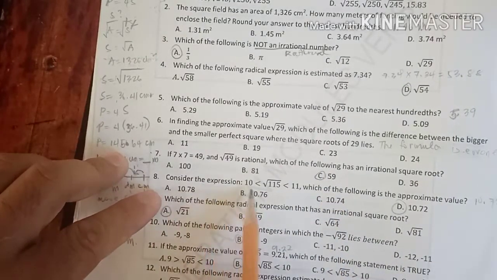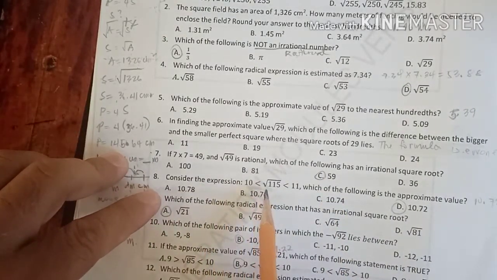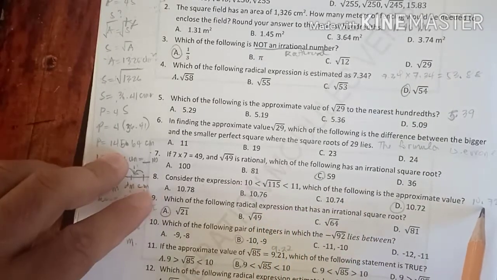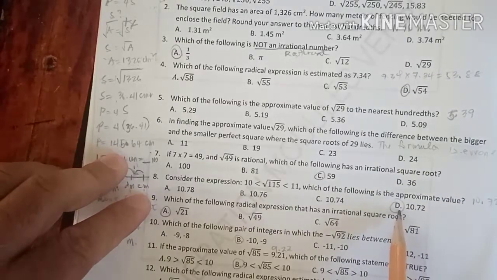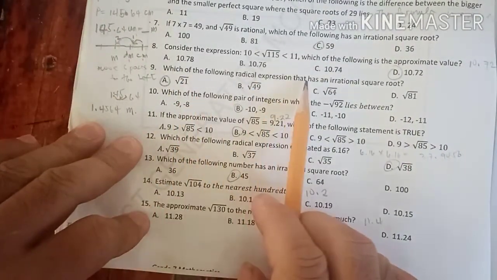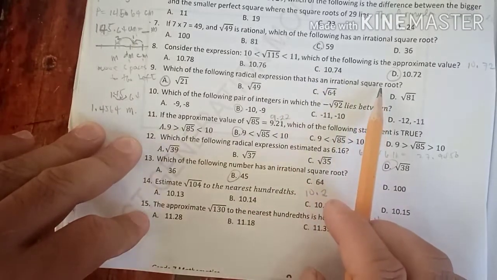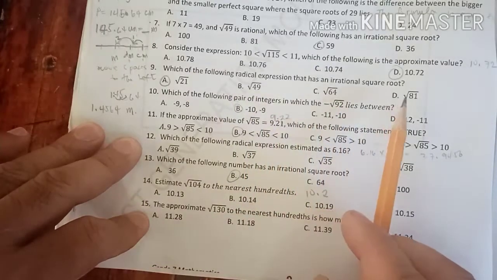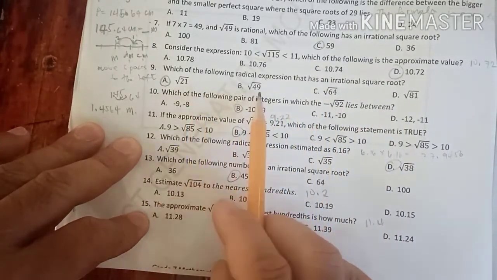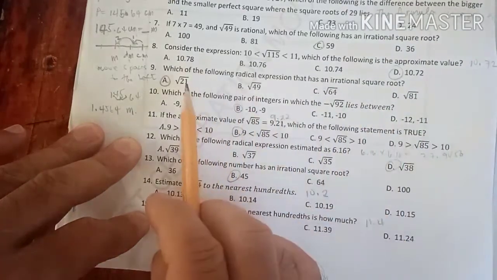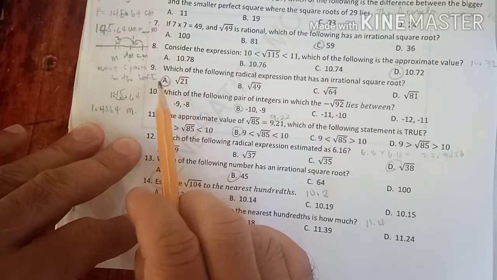Okay, consider the expression 10 is less than square root of 115 is less than 11. Which of the following is an approximate value? The answer is 10.72. There's no 10... oh yes, there's letter D, 10.72. Now, number 9. Which of the following radical expressions has an irrational square root? Let's find out which radical is not a perfect square. 49 is a perfect square, 64 is a perfect square, 81 is a perfect square. Only 21 is not a perfect square, so the answer is letter A.